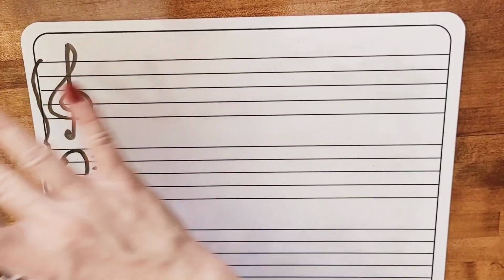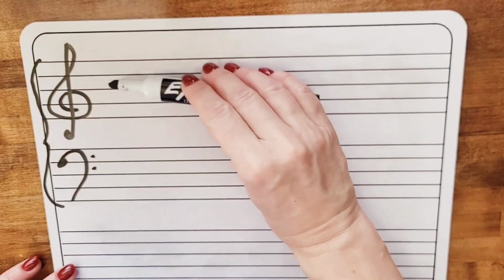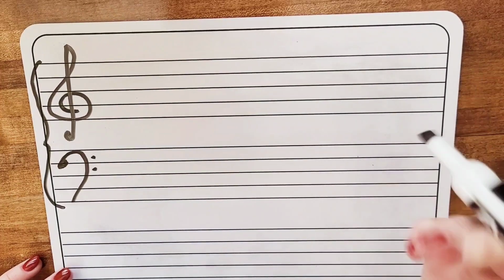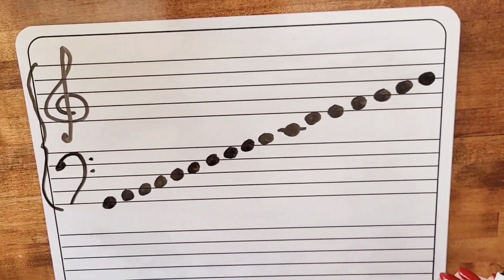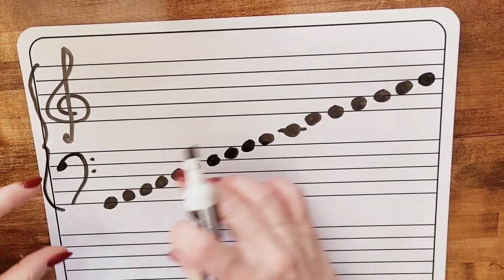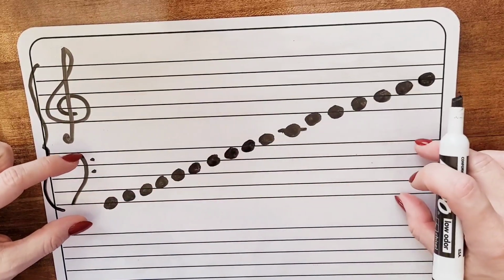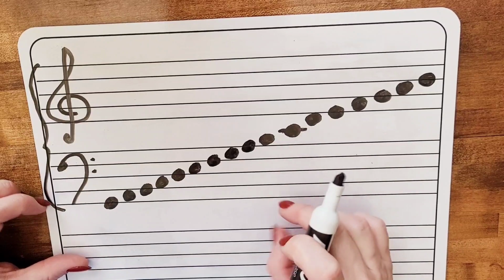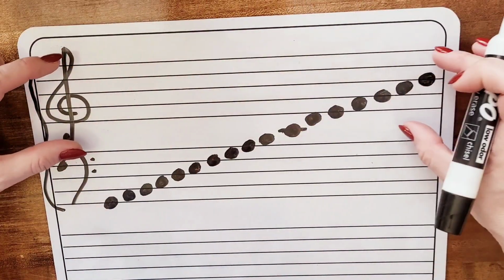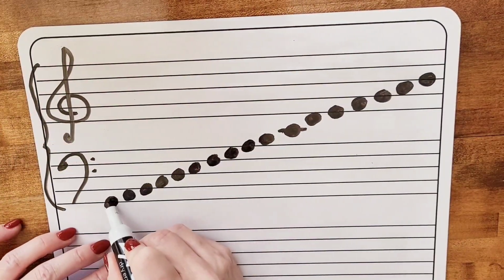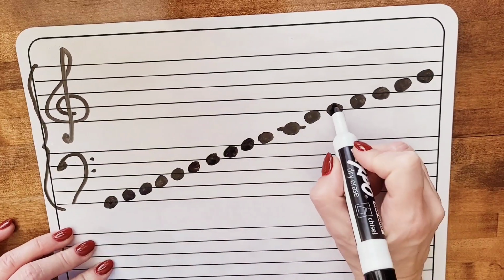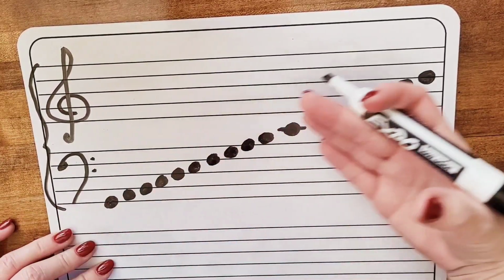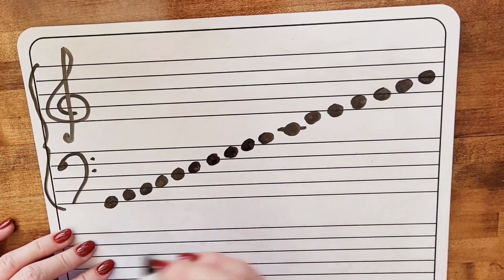I mentioned that this is the grand staff. That means we have a treble clef and bass clef happening at the same time. You might be wondering why the bass clef notes are different based on lines and spaces than the treble clef notes. Why is this bottom one over here G, while this bottom one over here is E? Well, the grand staff helps us line the notes up in order, one right after another.